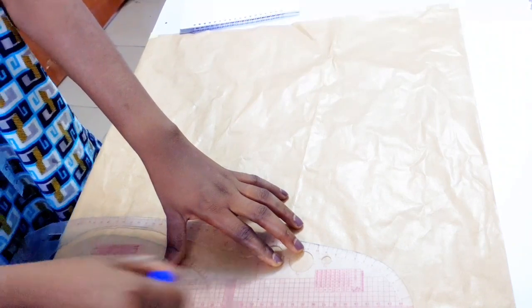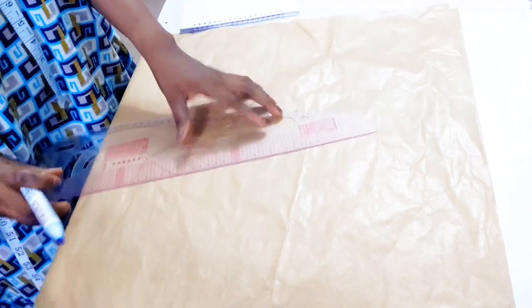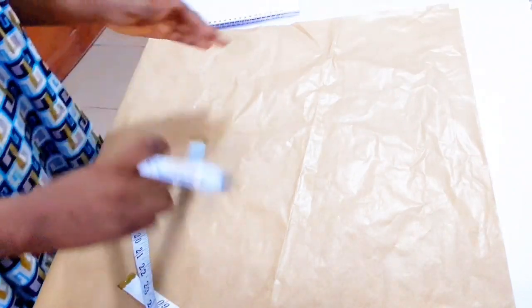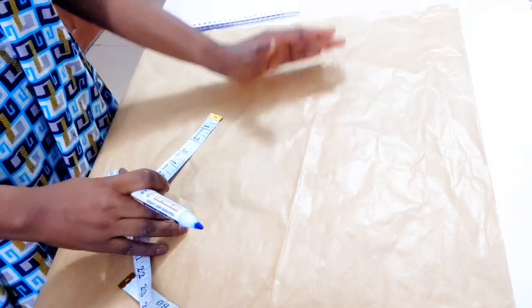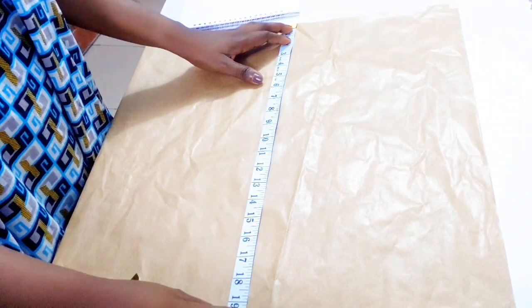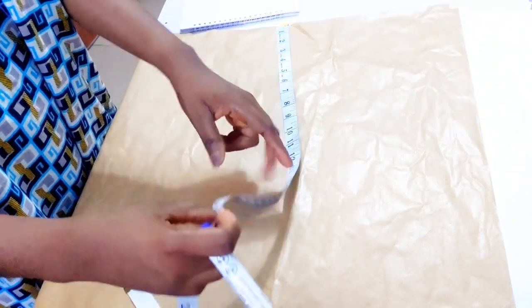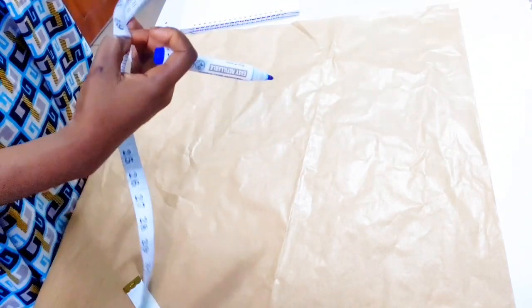So I marked 19.5. That is my bust measurement divided by 2 plus 2 inches. So my bust is 35, I divided by 2, that's 17.5, then I added 2 inches to give me 19.5.